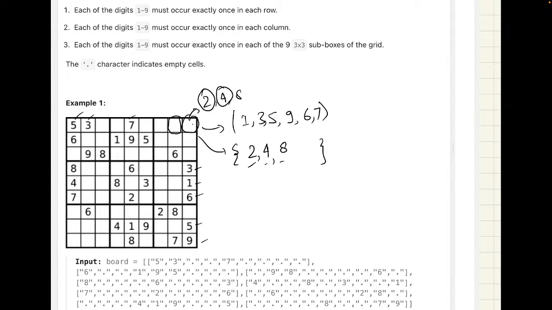So let's try to solve this Sudoku ourselves. I will go with 2 for this part. Now let's come to this cell. What are the acceptable inputs for this? We can take 1, and we can take 2. No, we cannot take 2 because 2 is here.